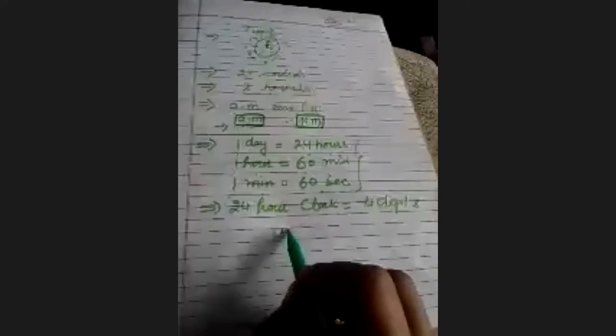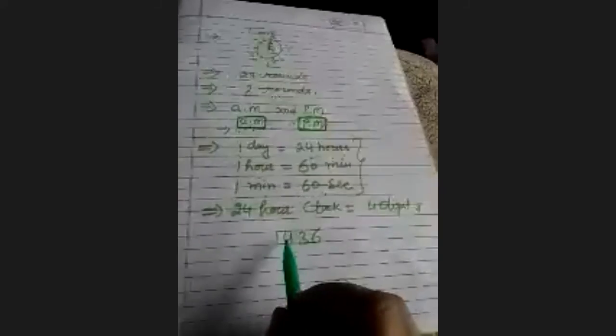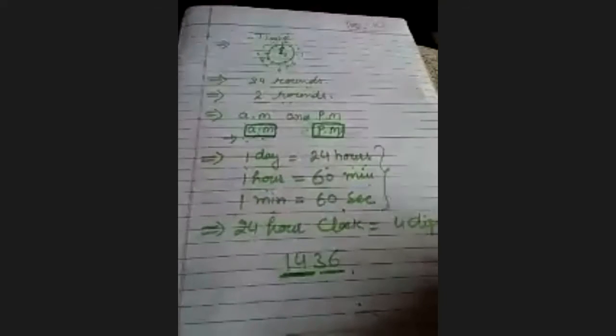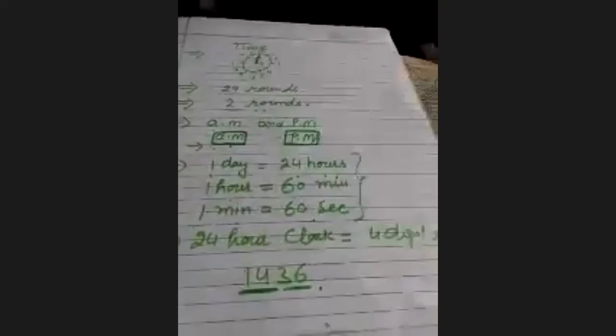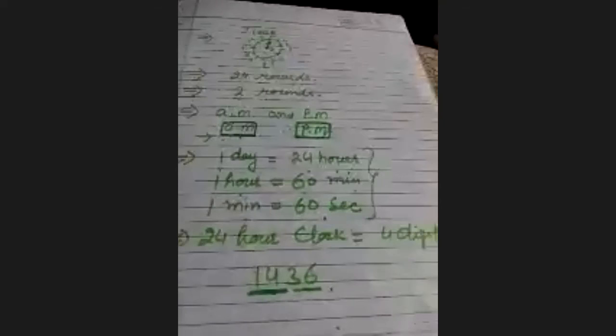For example, 1436. First 2 digits show hours and last 2 digits show minutes. So this is the whole summary of this unit. So students, today your homework is to complete exercise 67 in your fair notebook.